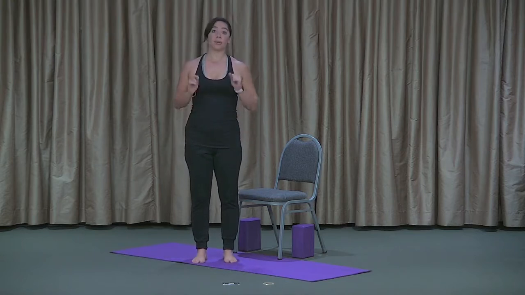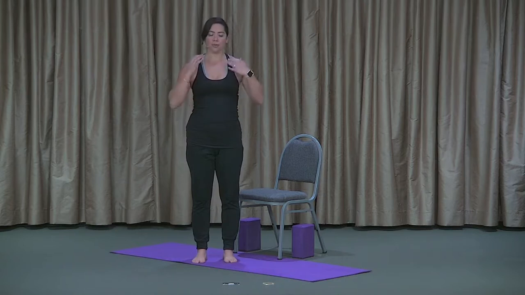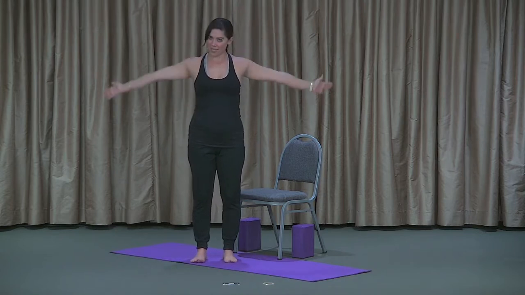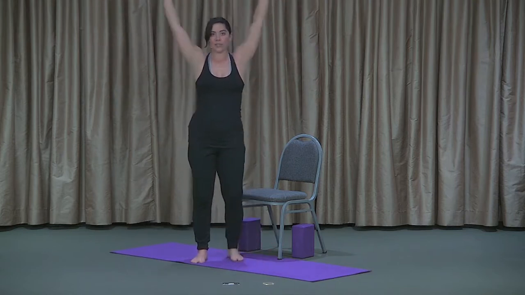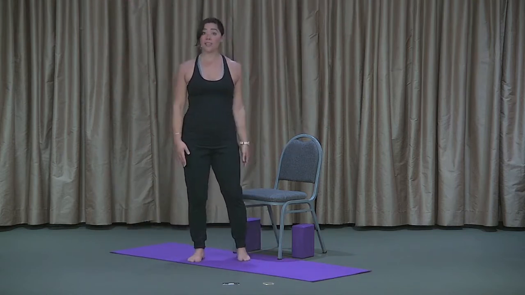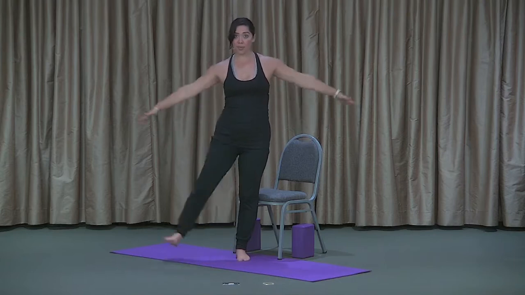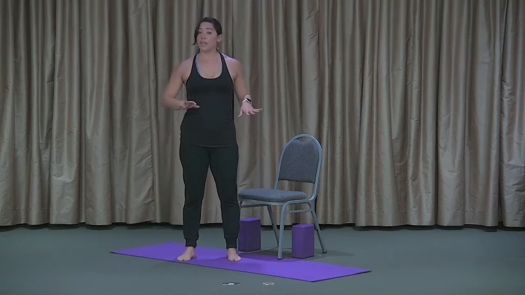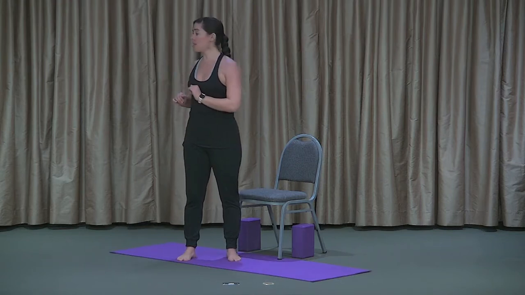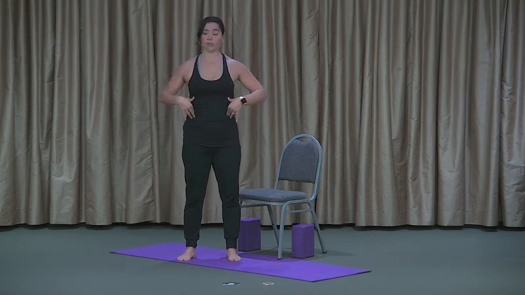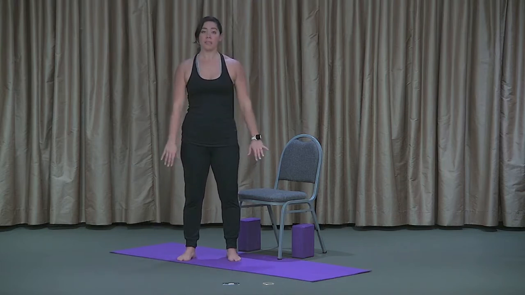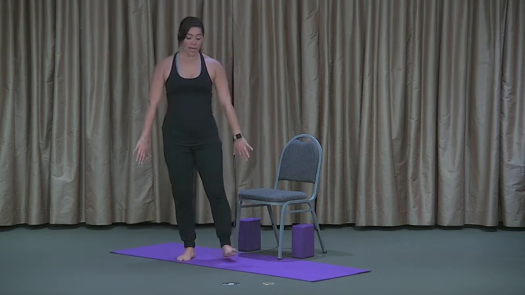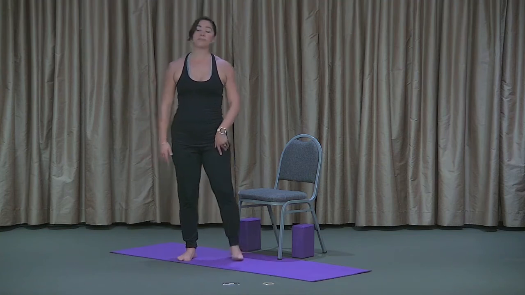Now, the plane that we'll be working mostly on today, of course, we're going to have movements in the sagittal plane as well, is the frontal plane. And these are our side-to-side movements, our adduction and our abduction. And then our third plane of movement is the transverse plane, which are our rotational movements. So thinking of spinal rotation, thinking of rotation at the joints themselves.